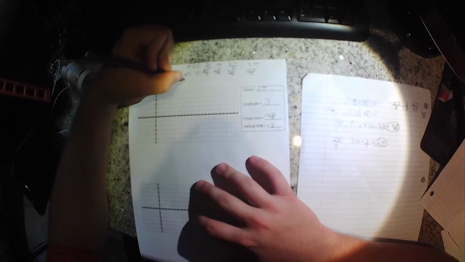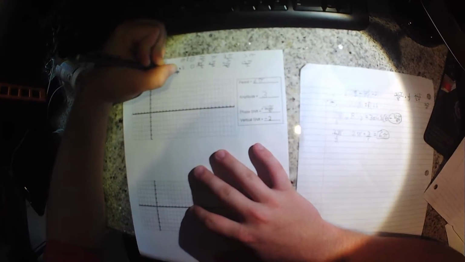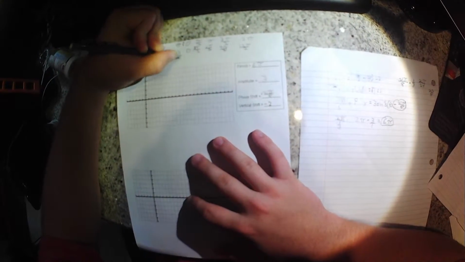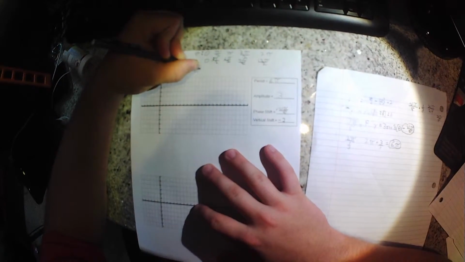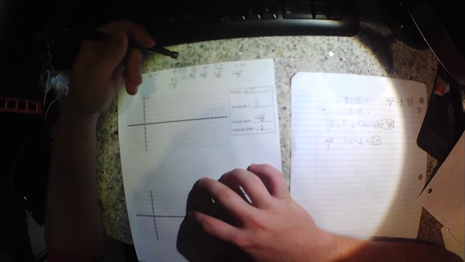And now what we do is we add the 21 pi over 8 to each of these. So let's change these again to what their value would be in eighths.